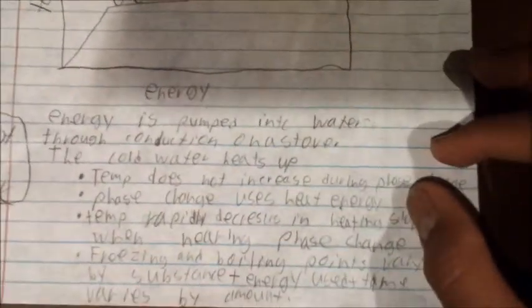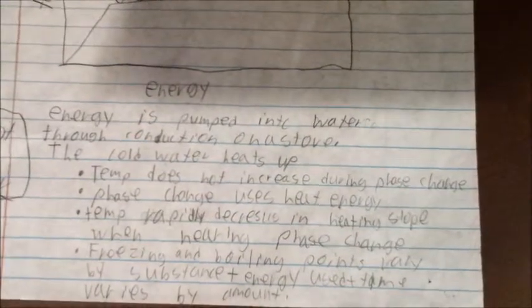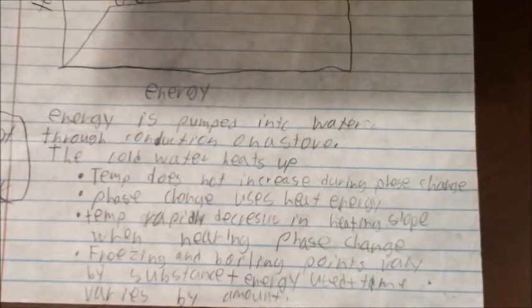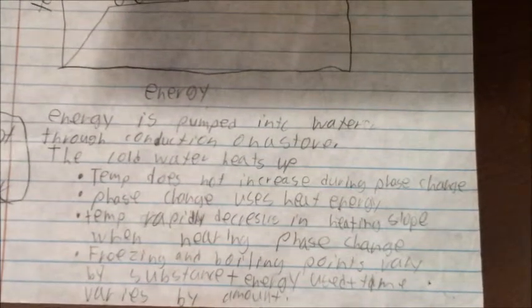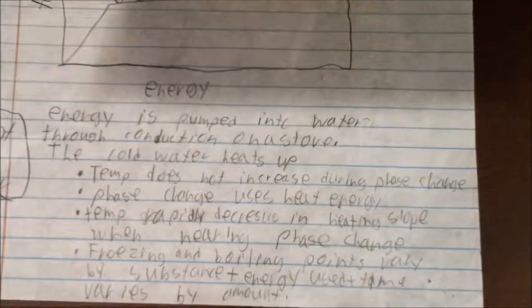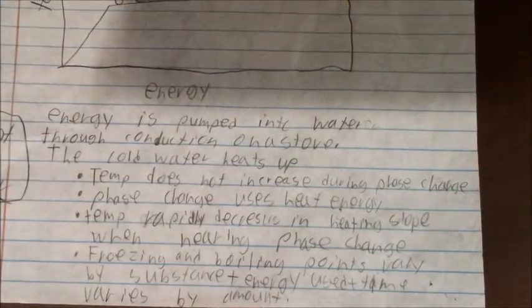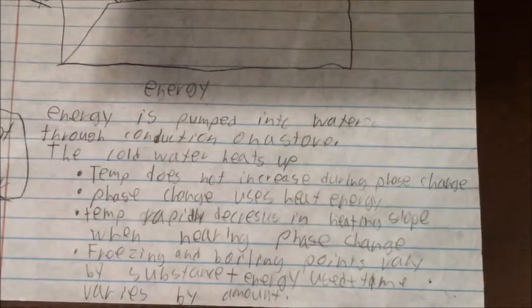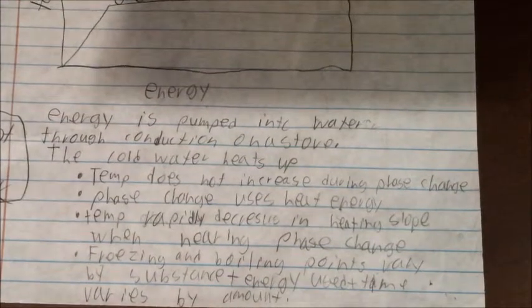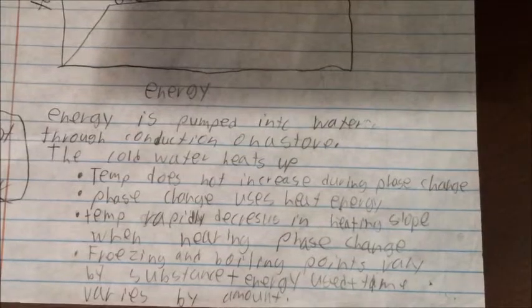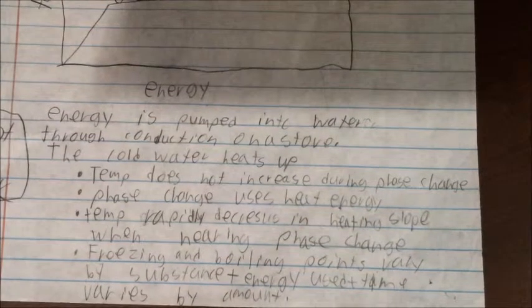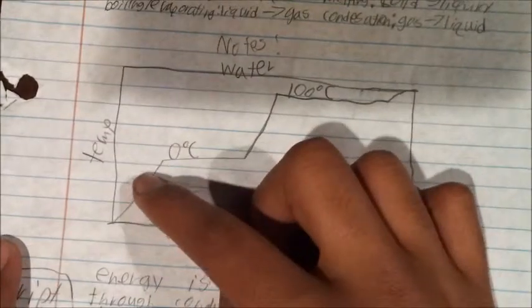Now, here are some important notes that you may want to take. Energy is pumped into water through conduction on a stove. The ice, or cold water, heats up, but the temperature does not increase during the phase change because the phase change uses all of the heat energy. Temperature rapidly decreases in heating slope when nearing a phase change. So, back to the graph. This would have been much more gradual than this graph is drawn.